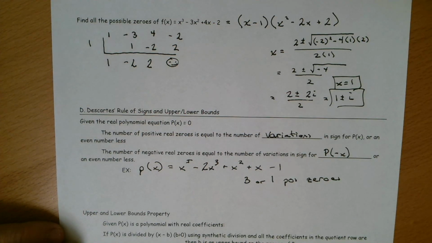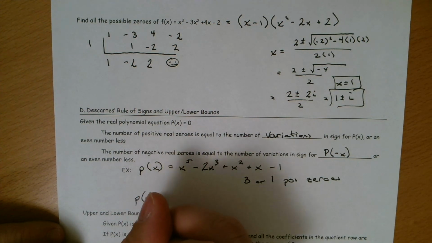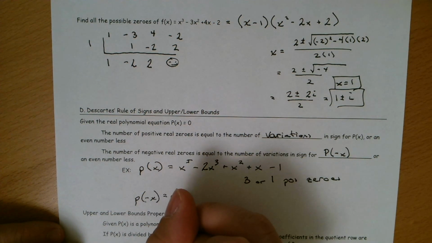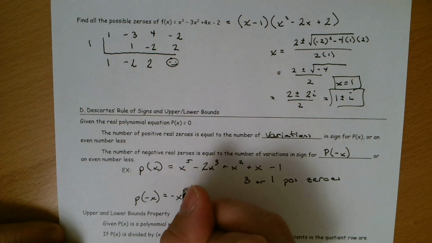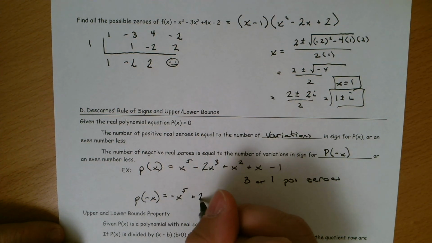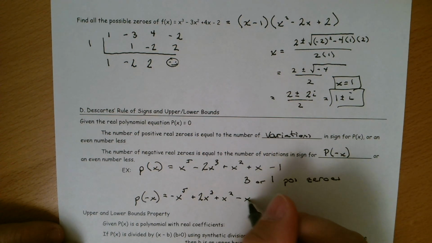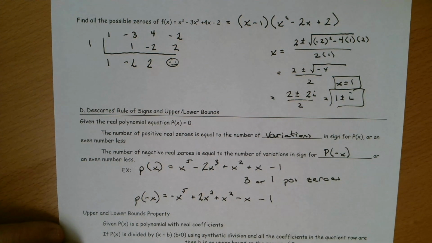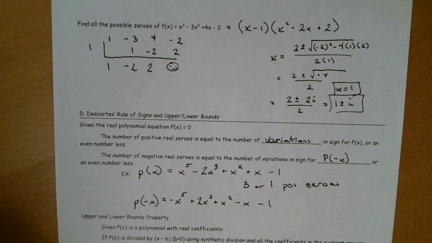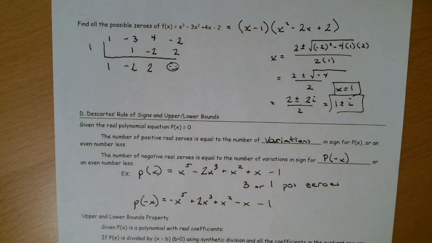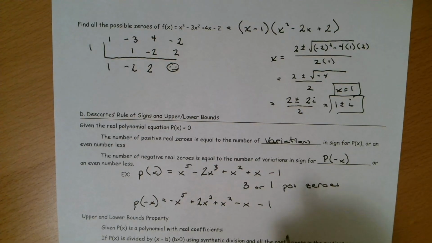Okay, now let's go through and change the odd degree ones, just the odd degree ones. So that'll be negative x to the fifth plus 2x cubed plus x squared minus x minus 1. And now it's time to count up the number of variations.